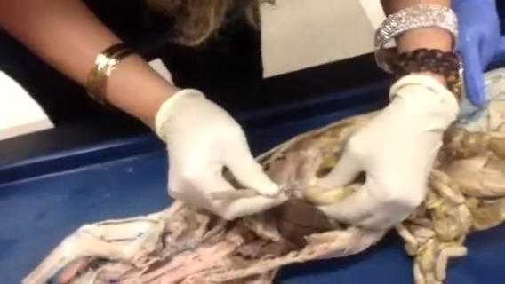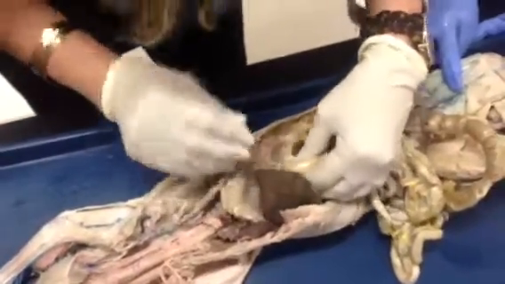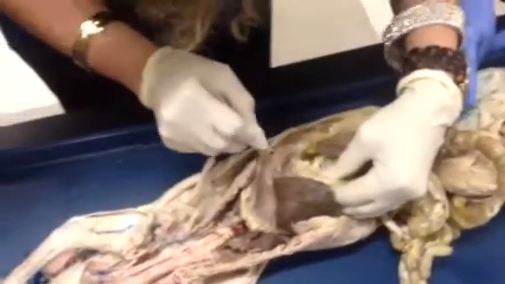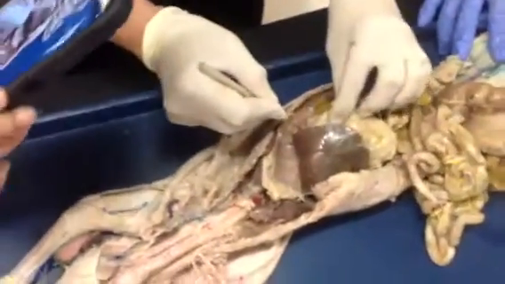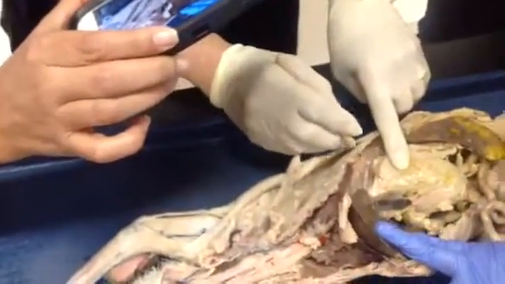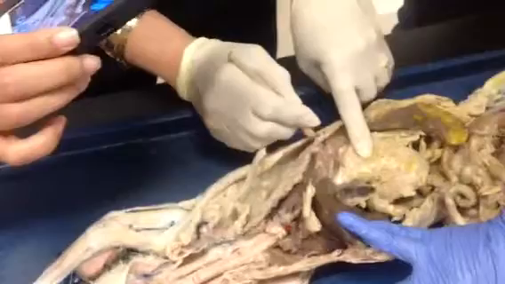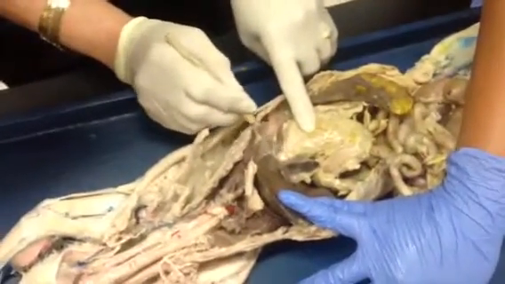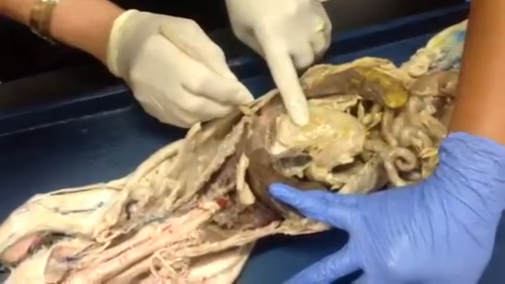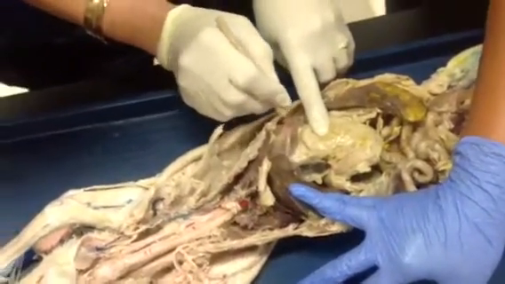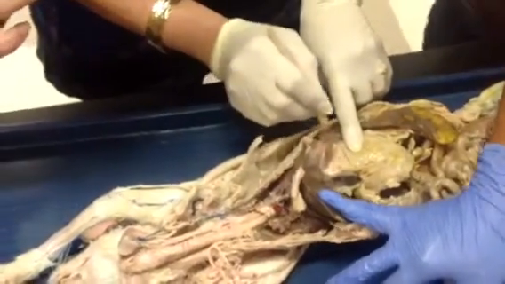If you remove this capsule or adventitia, you see the esophagus enters the stomach right here. When it enters the stomach, the junction is called the cardiac region, and there is a sphincter here, right? Cardiac sphincter that allows food to enter the stomach.